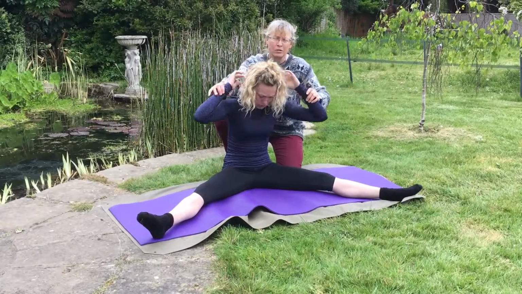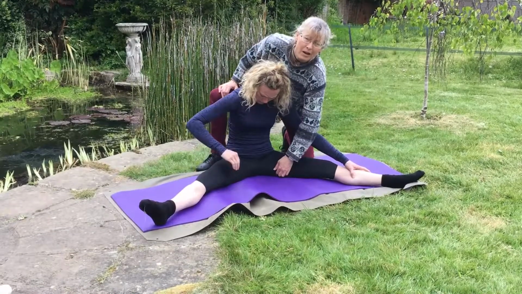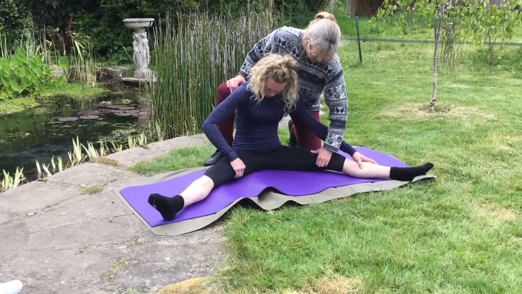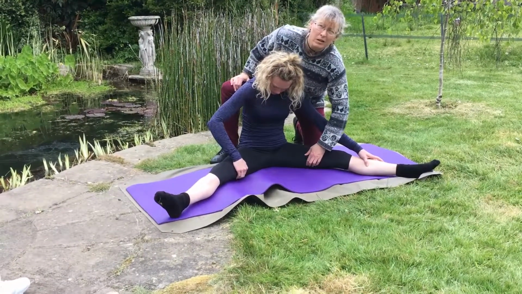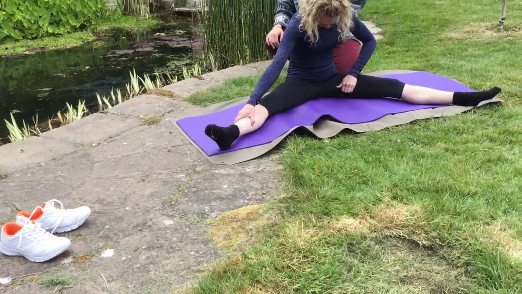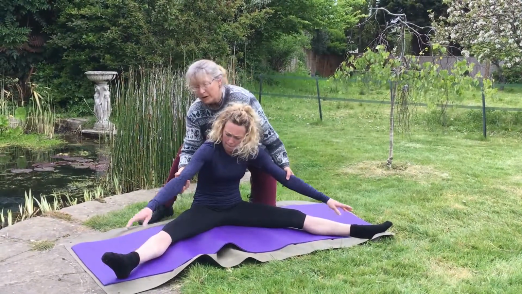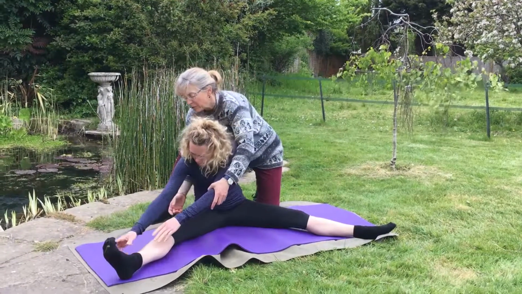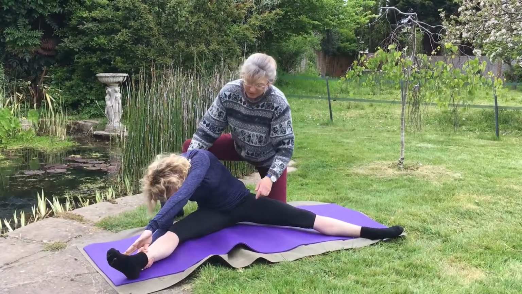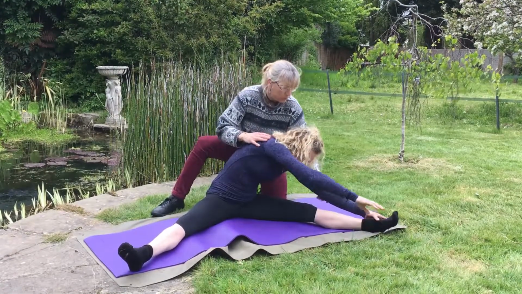Okay, the next thing that you can do while you're there is a little self manipulation of the soft tissues of the adductors, like so, and just go up and down the leg a couple of times like this. Do your leg. And then I get people, or I get myself, to reach forward. See if you can reach with your left hand to your right foot, and then you slowly move across there. That's it.